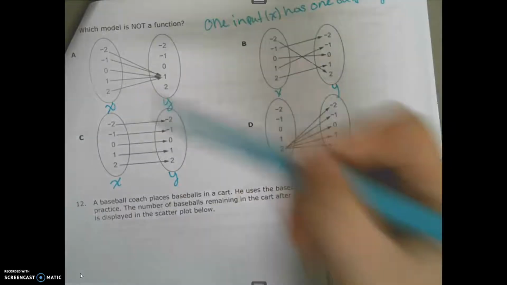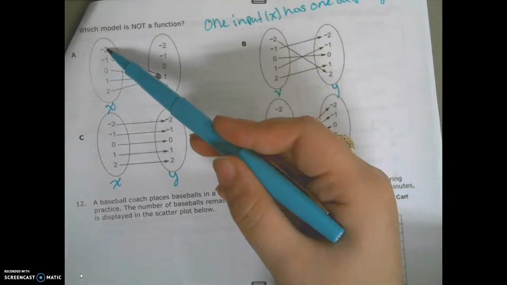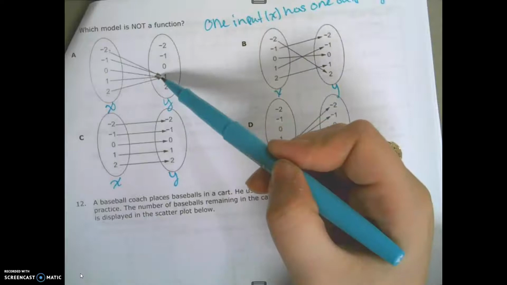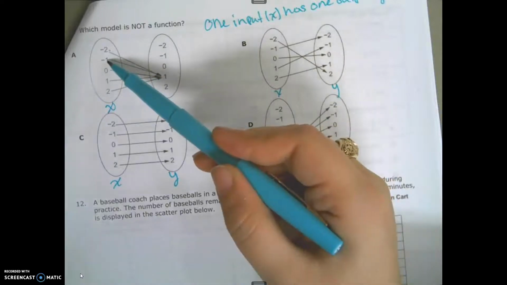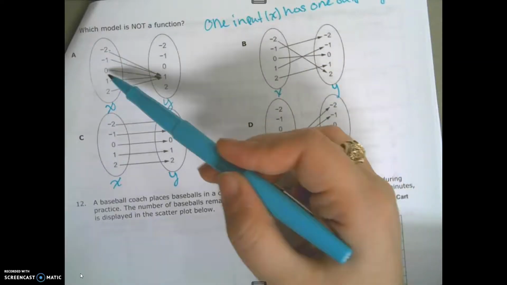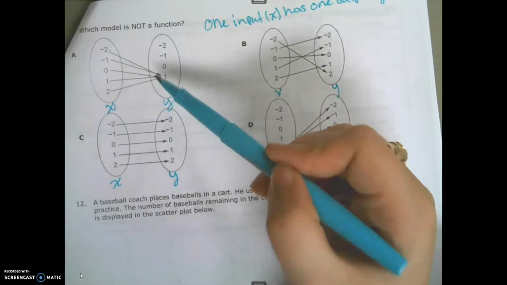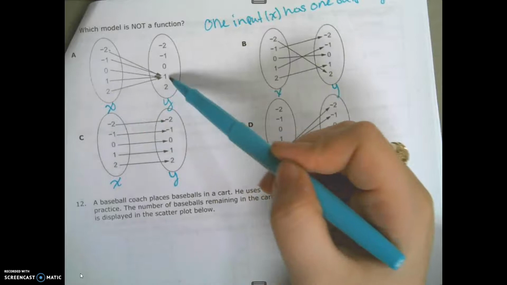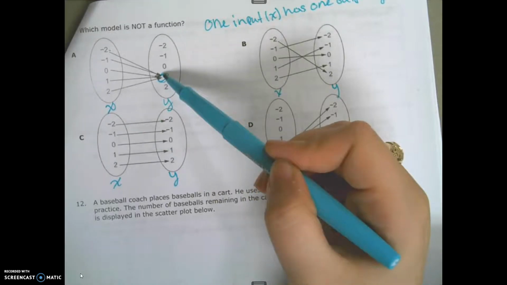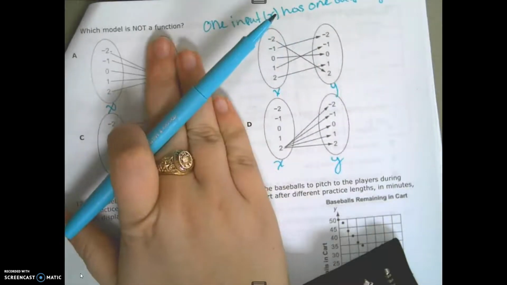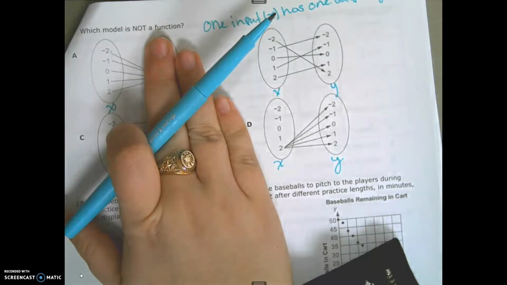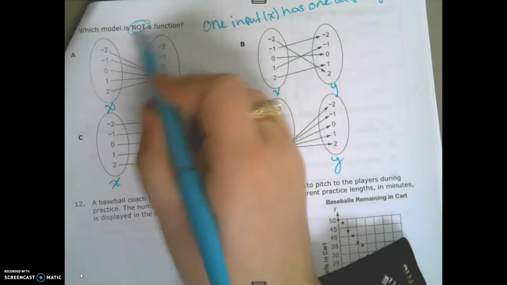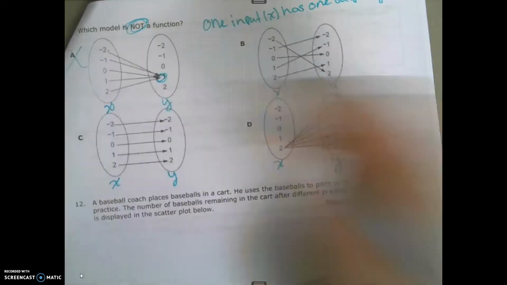So when we look at this first one, this is 1x with one line that is the output. The lines are my output. 1x, one line. 1x, one line. 1x, one line, and 1x, one line. Even though they all go to the same output, the important thing to remember is that each input has one output. So A is a function. Remember, we're looking for the one that's not a function.